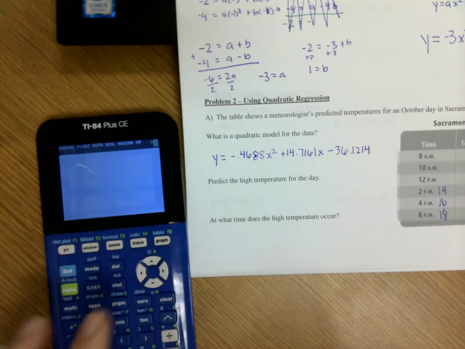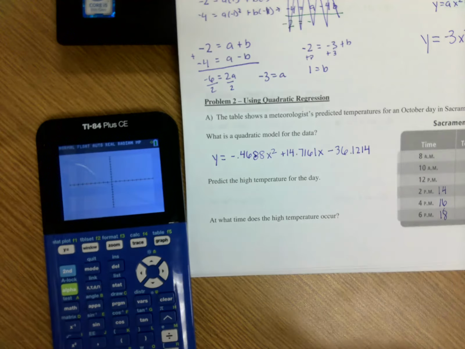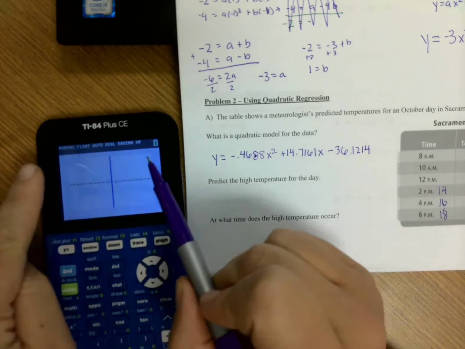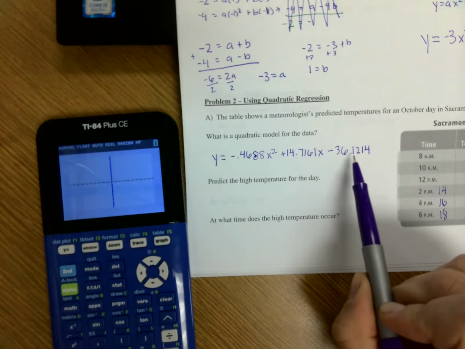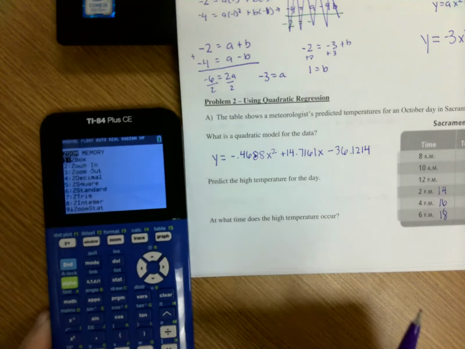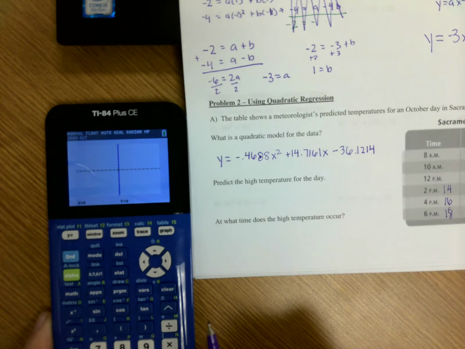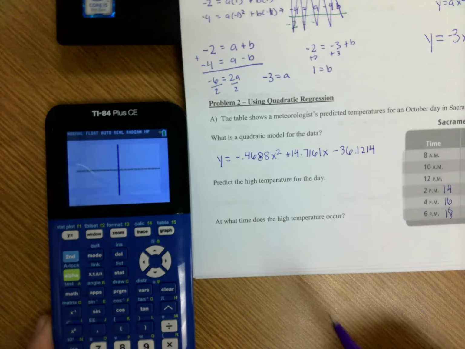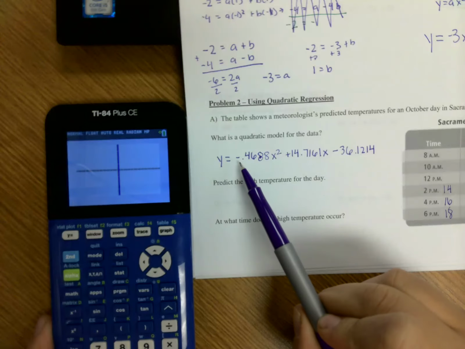Now I'm going to graph this just so I can try to understand what's going on here. I can't see it. Typically we deal in a 10 by 10 grid, but now that we're talking about things like my y-intercept's at negative 36, I'm going to go to zoom, and I'm going to zoom out. You have to push enter to make sure to zoom out, hoping that at some point I'll see my graph. It is negative.